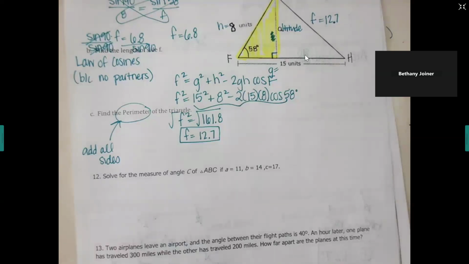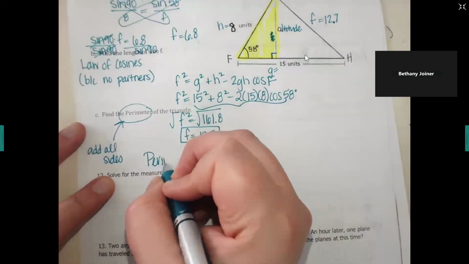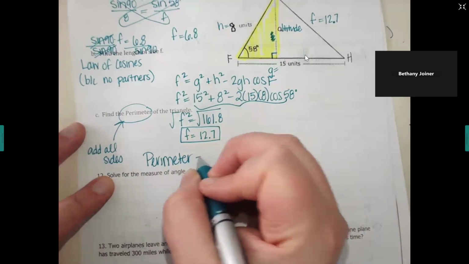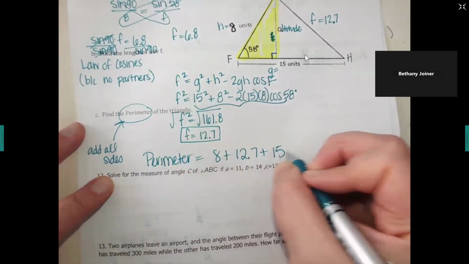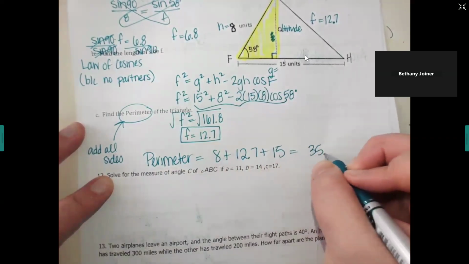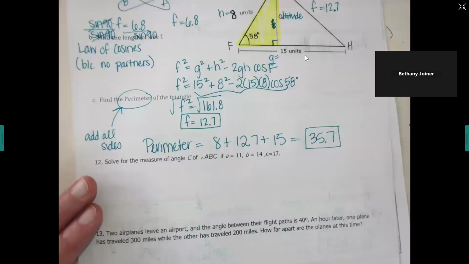So in your calculator, do 8 plus 12.7 plus 15. Okay, very good. I'm going to write the formula in case you need to go back and look at it. And then we got 35.7.